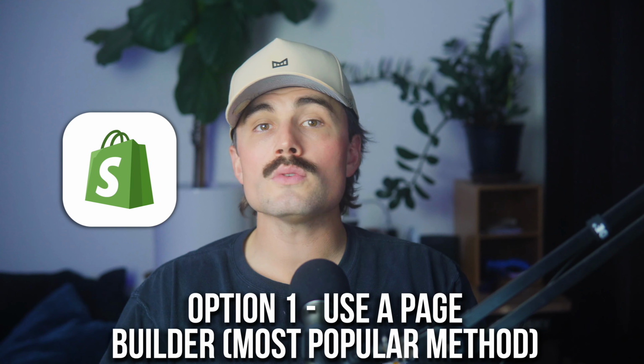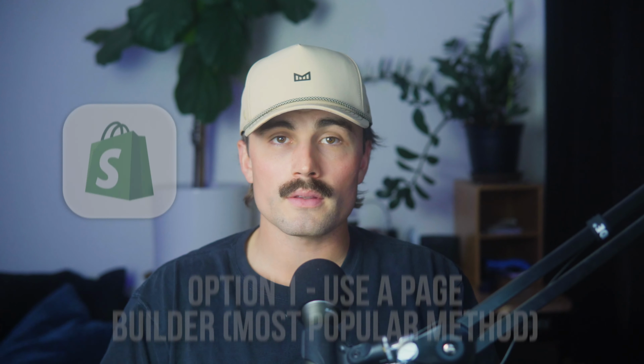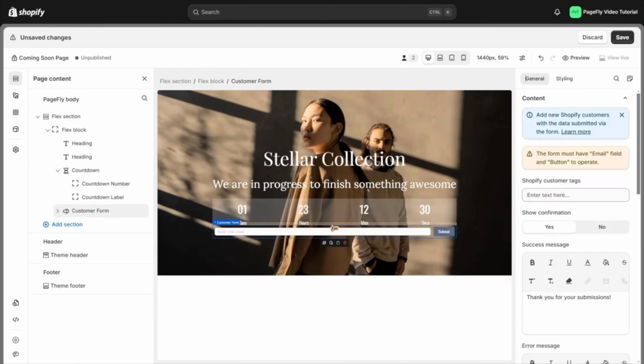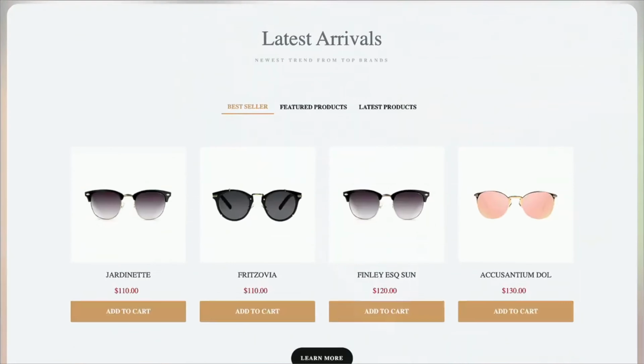Option 1, use a page builder. This is the most popular method. So tools like Pagefly, Shogun, Zipify Pages, these apps come with templates designed specifically for landing pages. You simply drag and drop sections, customize your text, add your photos, and publish.